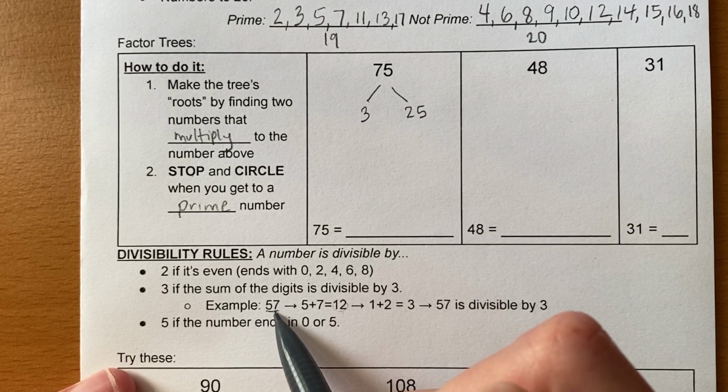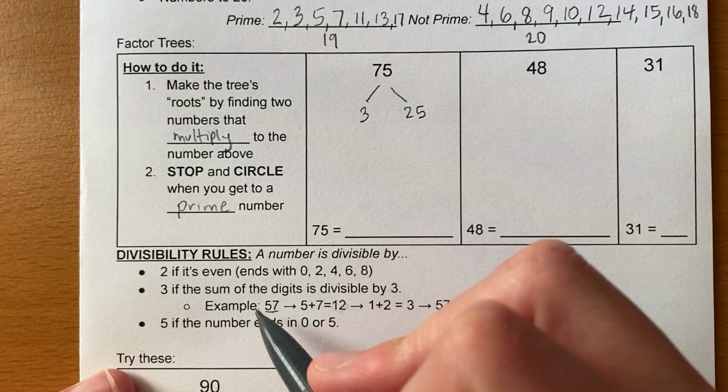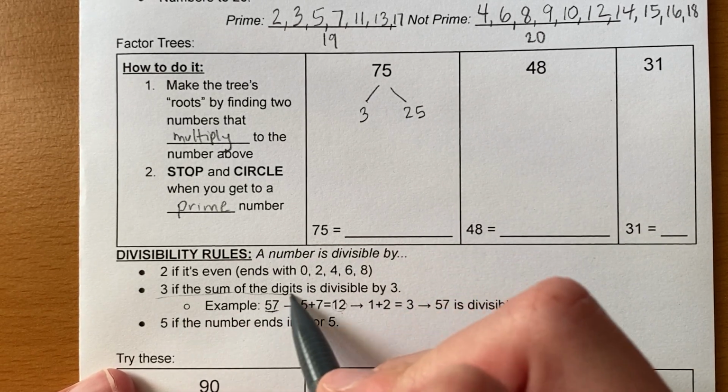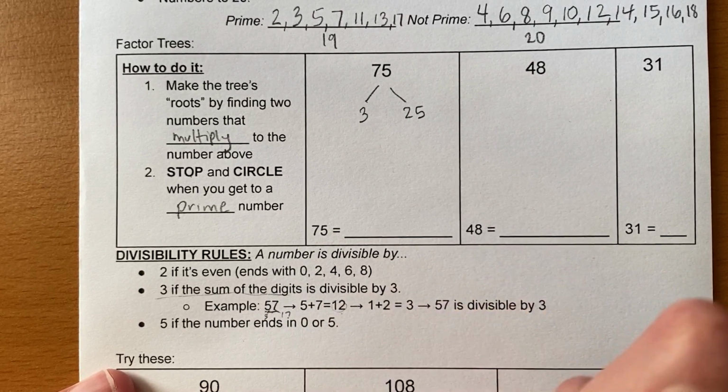But 57 divided by 3, it turns out, is actually 19. So if I were factoring 57, I would think and use some of these divisibility rules. Now I know it's divisible by 3, and then I can put 19 on the other side.